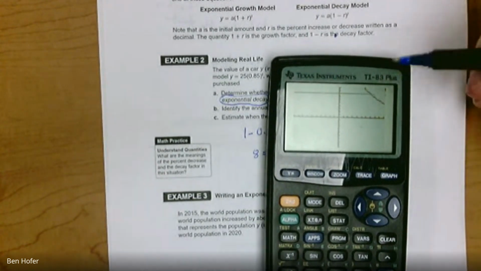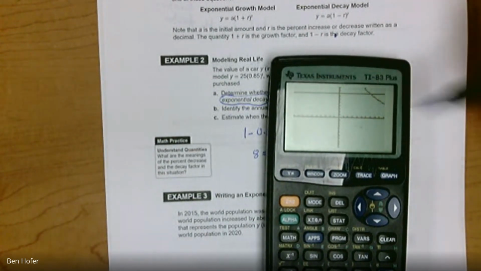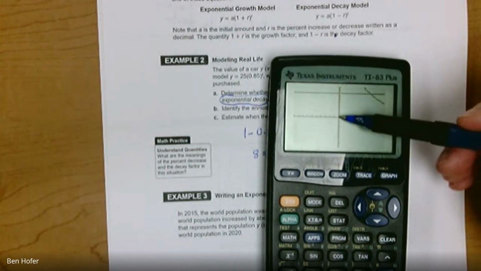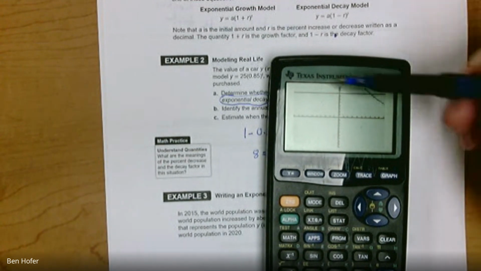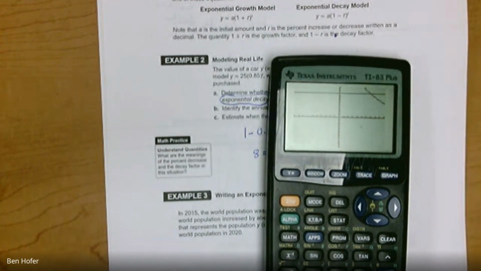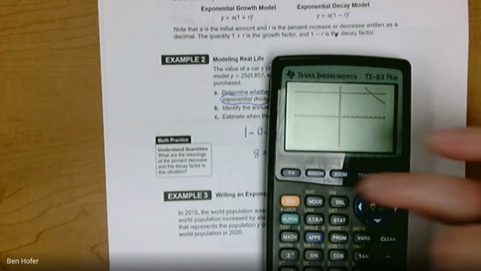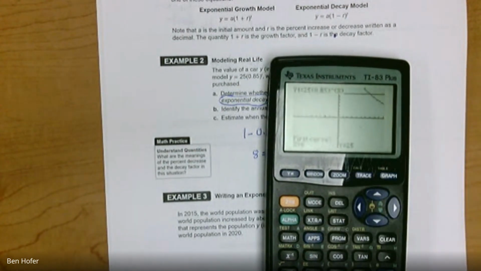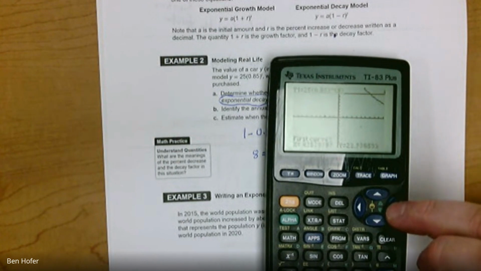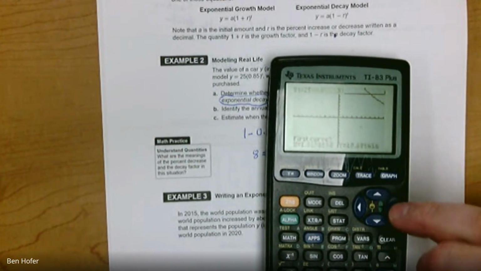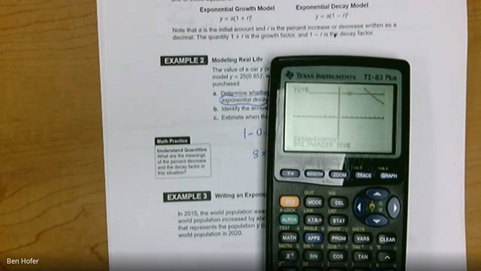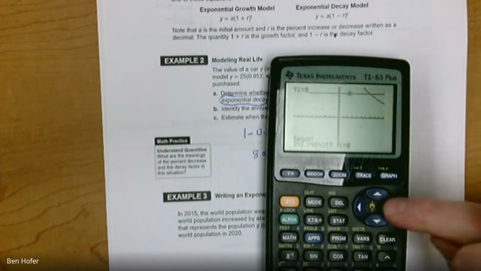So then I'm going to get a graph that shows, so that curved one here in the corner is the value of the car. It started up off the screen way up at 25. This goes from 0 to 10. And then this horizontal line is the $8,000. So I would go to calc and then 5 for intersect, right? And it's going to ask first curve, I'm on Y1. Second curve, I'm on Y2. Tells me to guess. I can get it somewhat close.